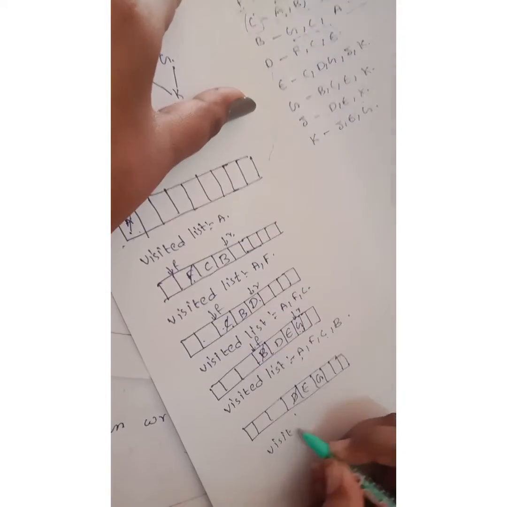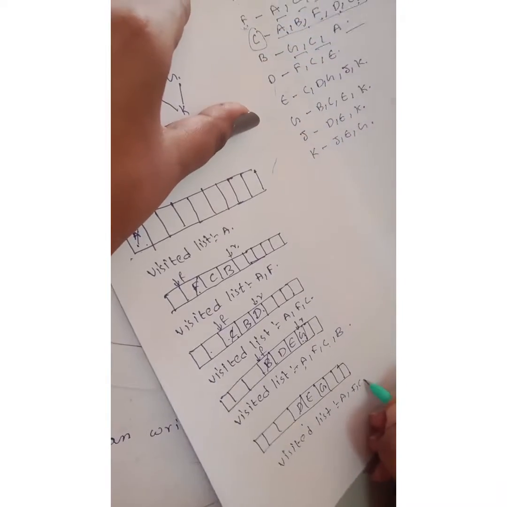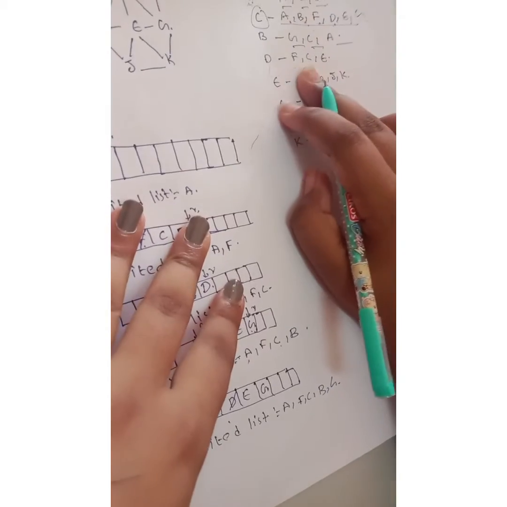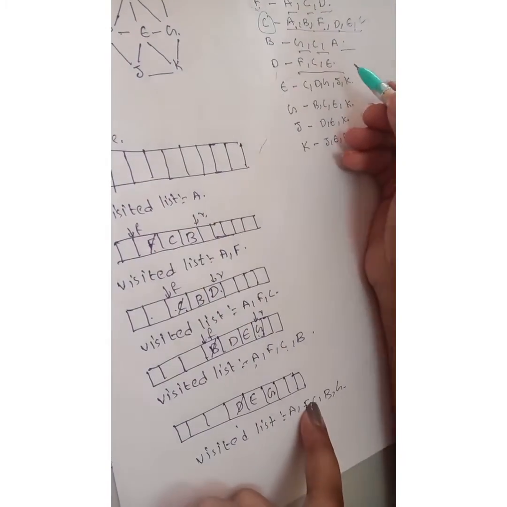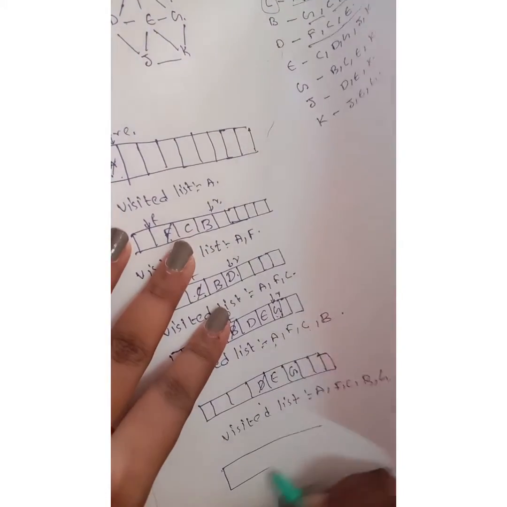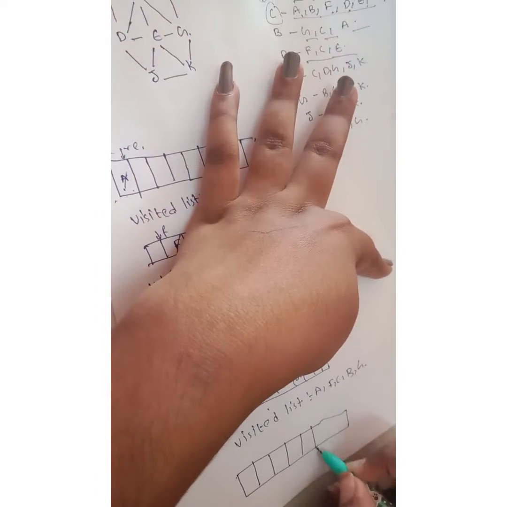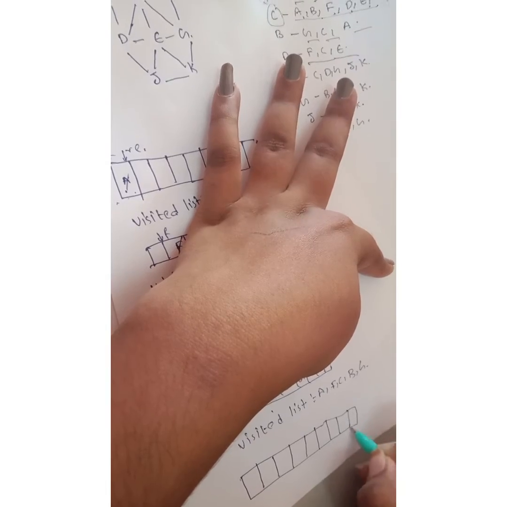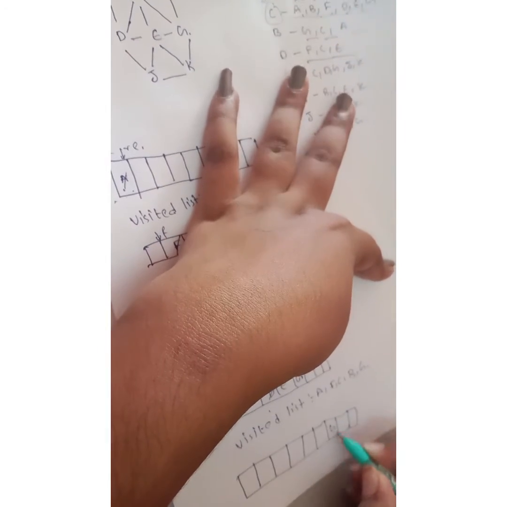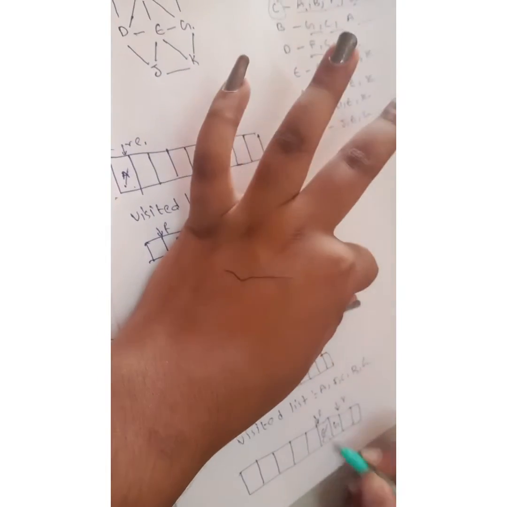So now the visited list is A, comma, F, comma, C, comma, B, comma, D. Now for D we can see F, C, E. F is already in the visited list, C is already in the visited list, E is in the queue. So the first element will come out, E comes out.